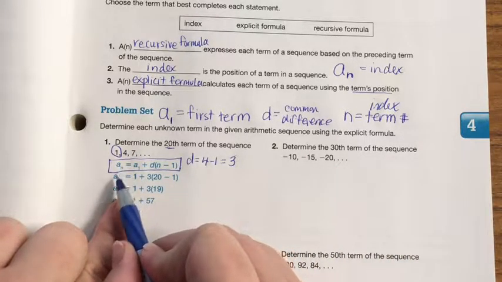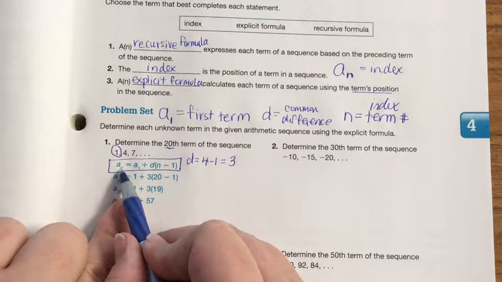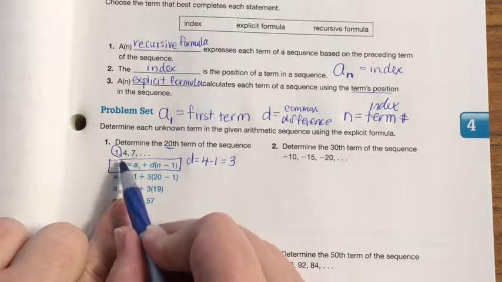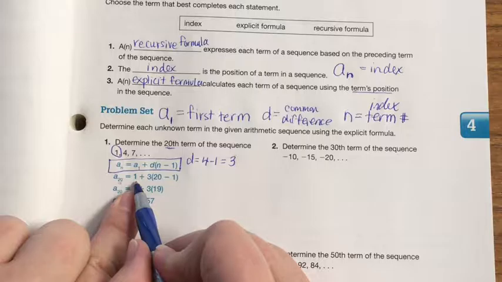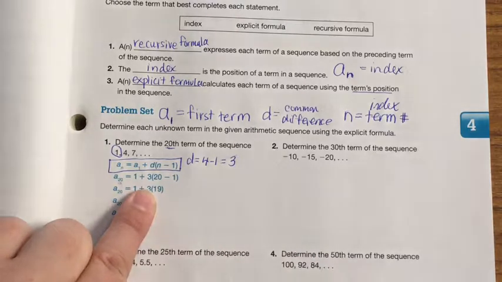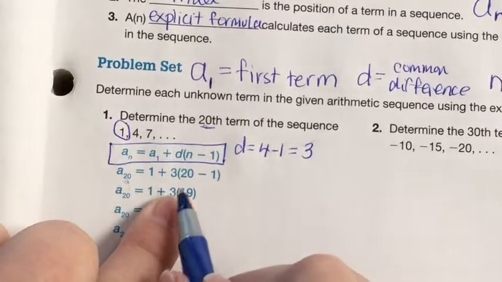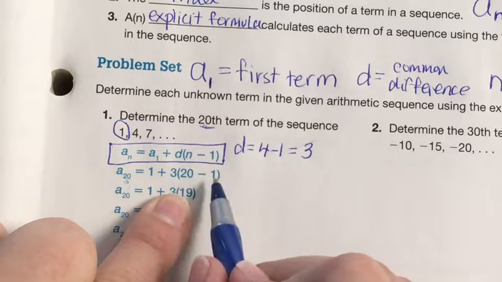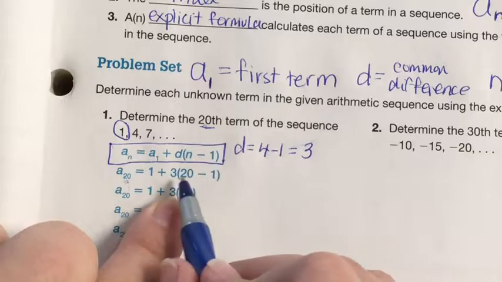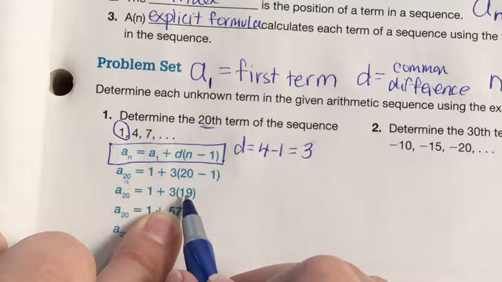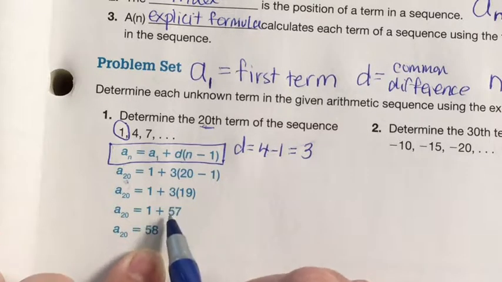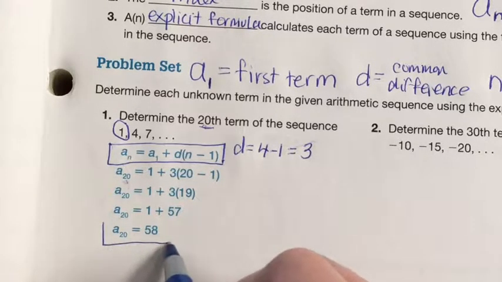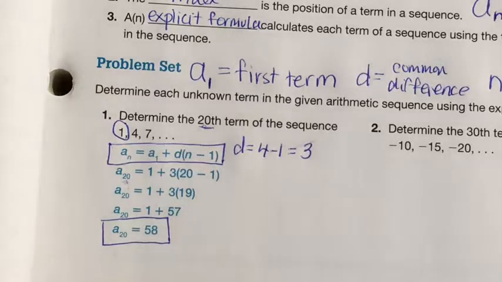Instead of A sub n, I put A sub 20 because it was my 20th term I wanted to find. 1 was my first term. 3 is my difference. 20 is the term that we wanted. The formula just always has minus 1s. You put minus 1 right there. Then 20 minus 1 is 19. 3 times 19 is 57. 1 plus 57 is 58. So the 20th term is 58.